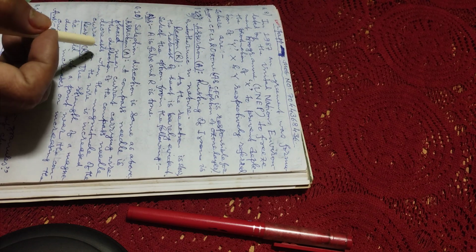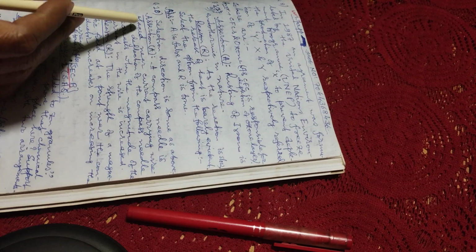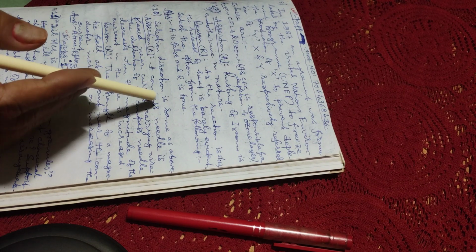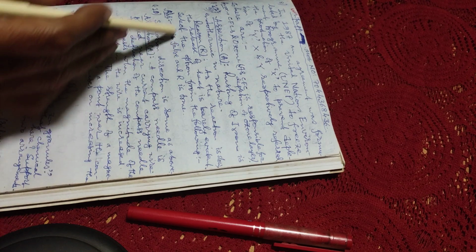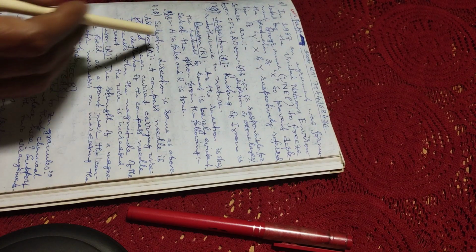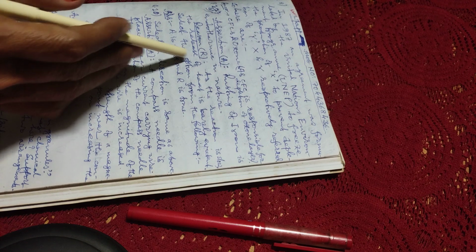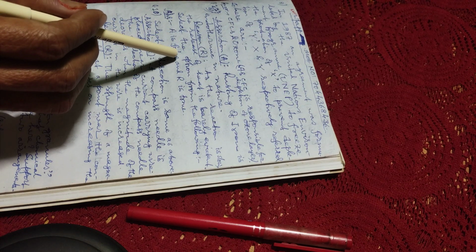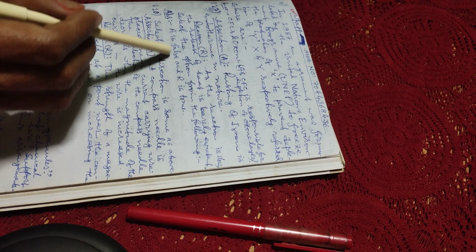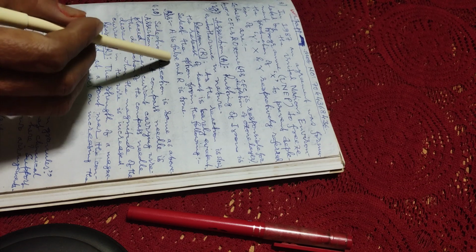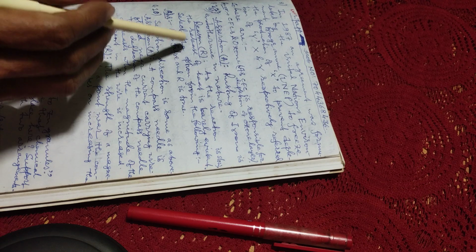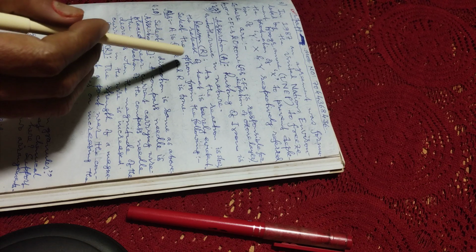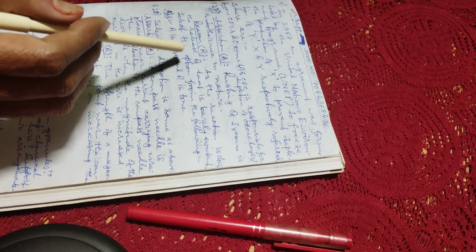Now I am discussing question number 10. The direction is the same as above, that means the same as question number 9. You have to tell the option which is false and which is true, whether assertion is correct or reason is correct, or assertion is false and reason is false.